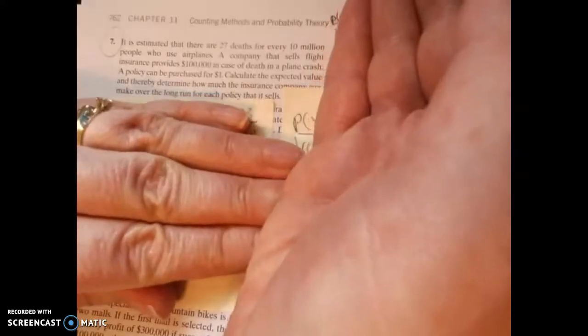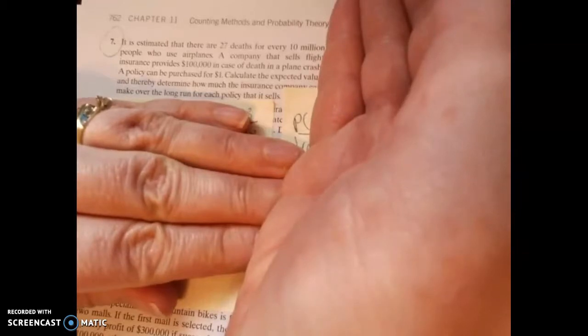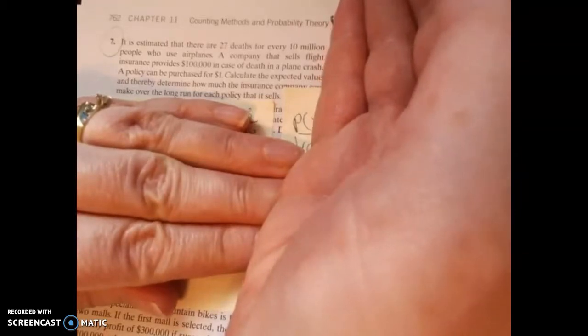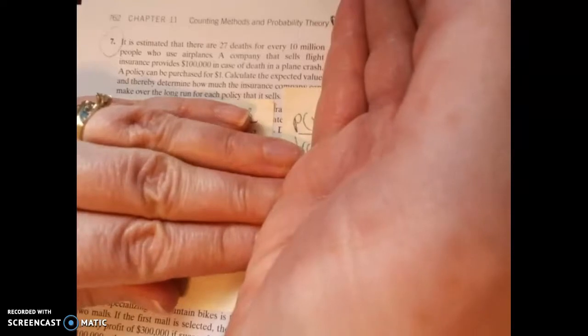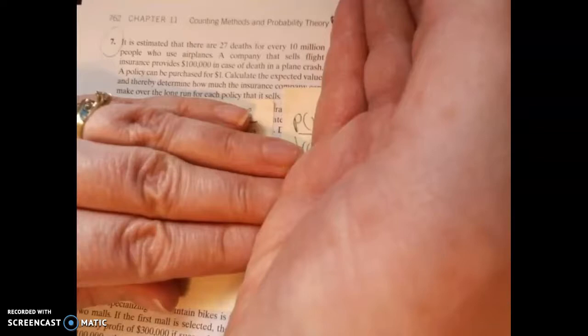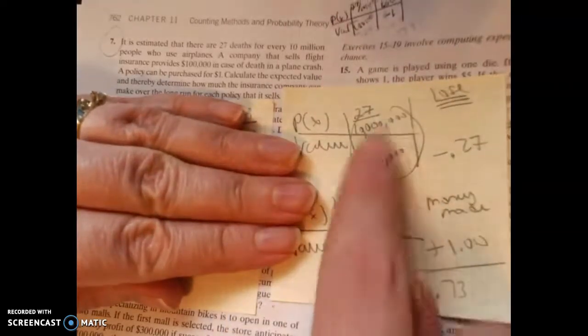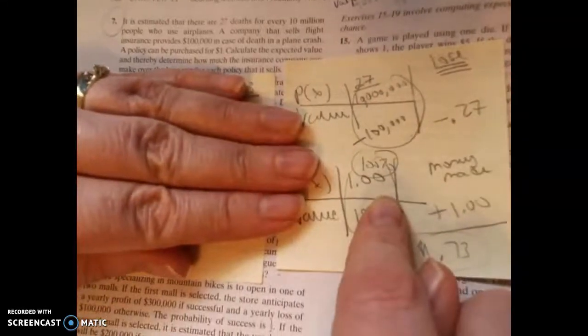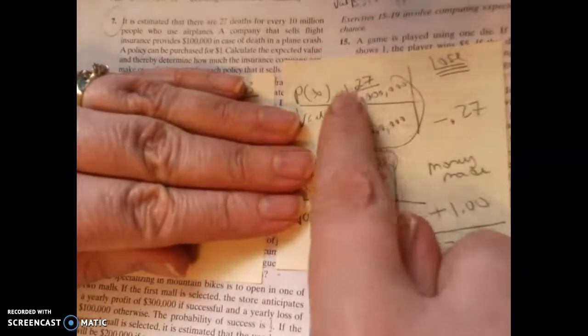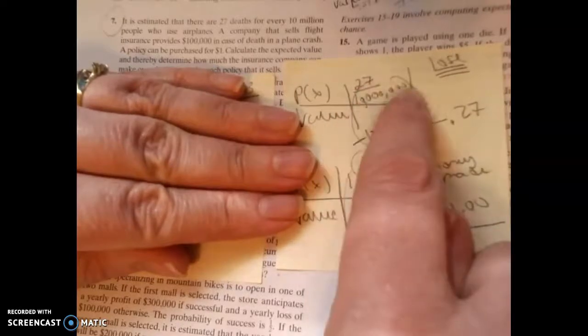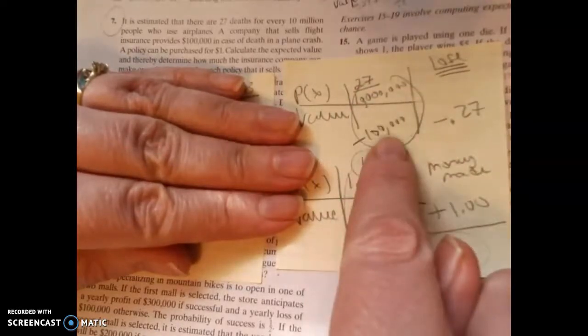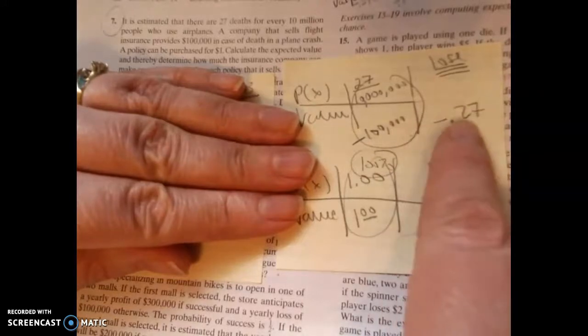Okay, I want to look at this question in your book, and it talks about the perspective of an insurance company. There's a 27 out of 10 million chance that someone would die in a plane crash. If you buy the insurance, they would have to pay out $100,000, and that would cost the person $1. Now, they want to find the expected value for the insurance company, not for the person. So if you do it separately, like we talked about with the raffle, their probability is 27 out of 10 million people would die. That means they would lose $100,000 because this is from their perspective.